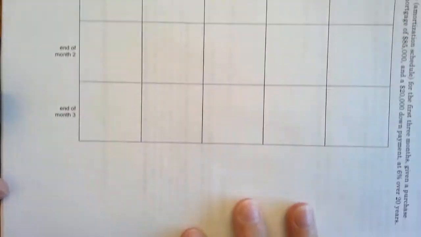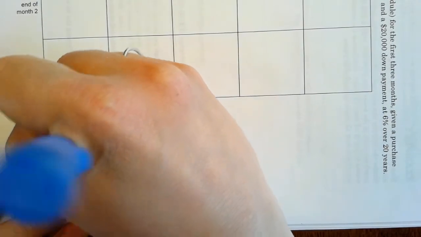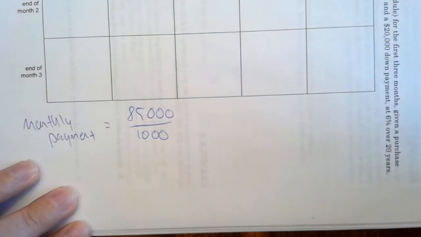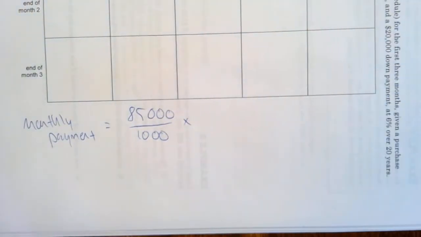I'm just going to do that down here at the bottom for more space. So monthly payment. This is just like what we did in vehicle finance. We take how much we're going to borrow, which is $85,000, divide it by 1,000, and then we have to multiply it by the number off the chart at the back of our book. So 6% over 20 years.